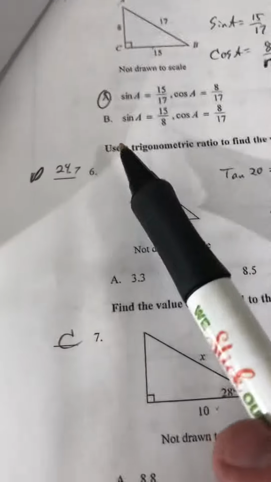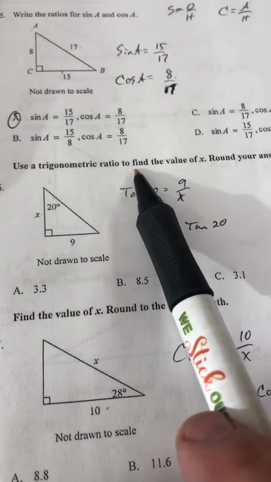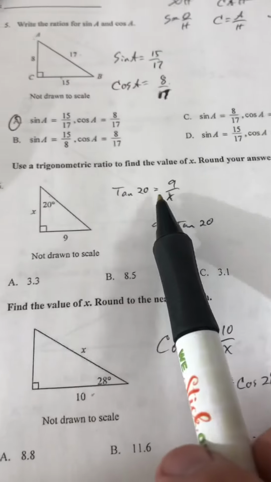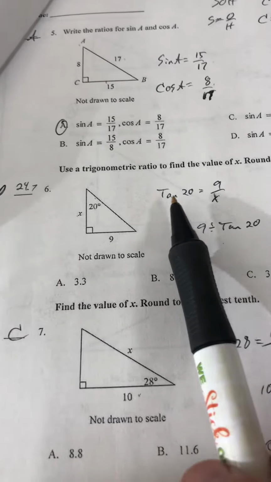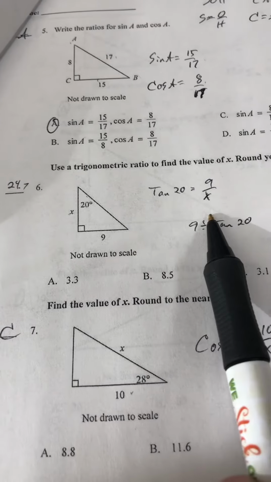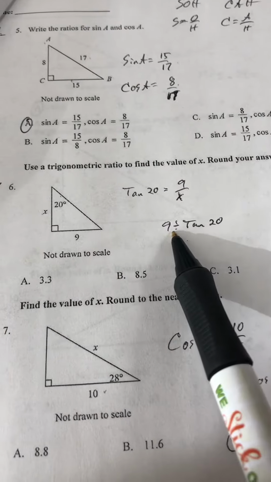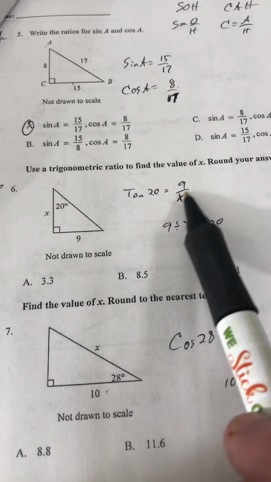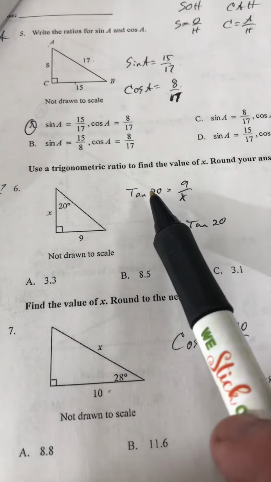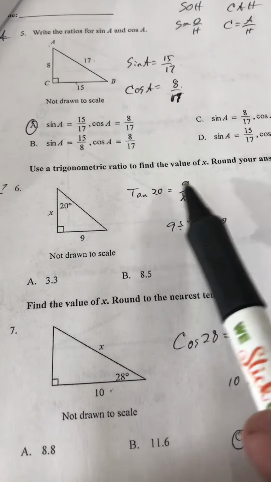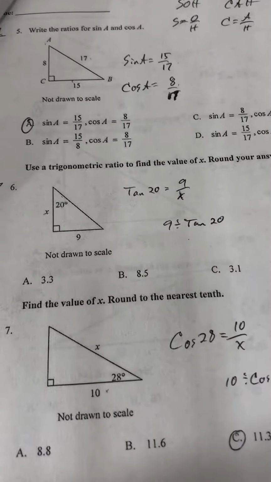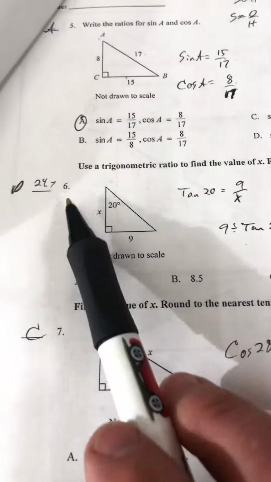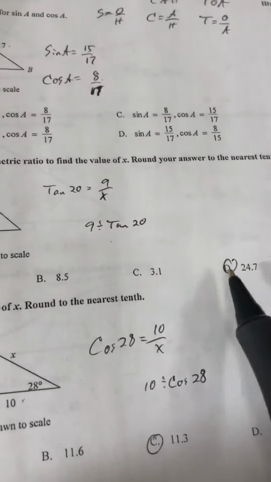For number 6, use trigonometric ratio to find the value of x. Round your answers to the nearest tenth. And we are going to take the tangent of 20 equals 9 over x. All you're going to do here really is take 9 divided by a tangent of 20. Because what you're going to do is multiply both sides by x, and then get x by itself by dividing both sides by tangent of 20, so 9 divided by a tangent of 20 gives you 24.7, which would be D.